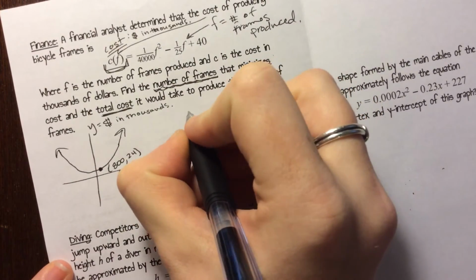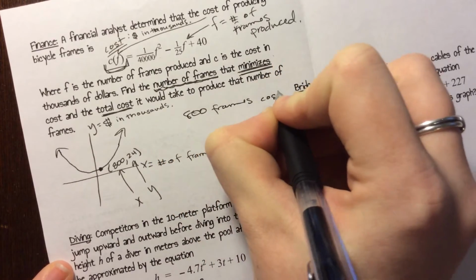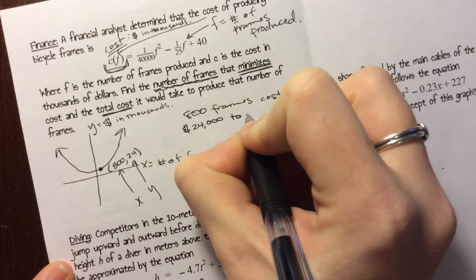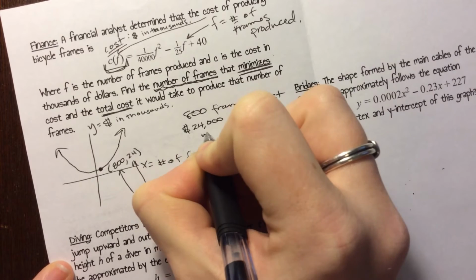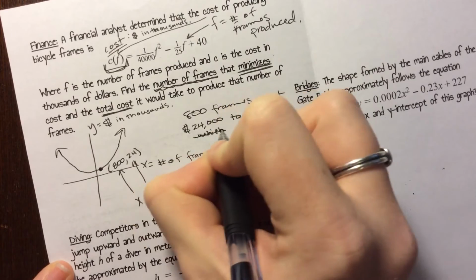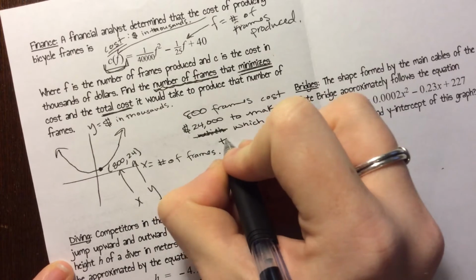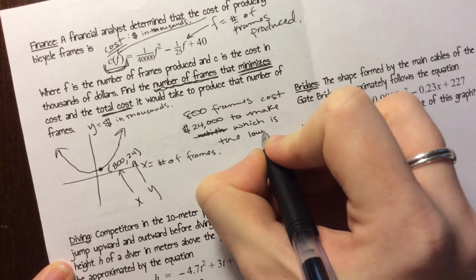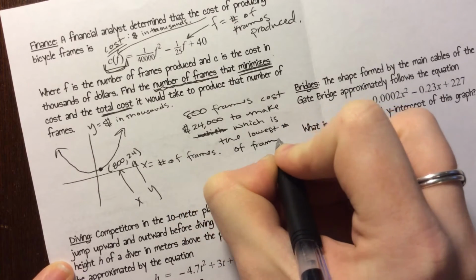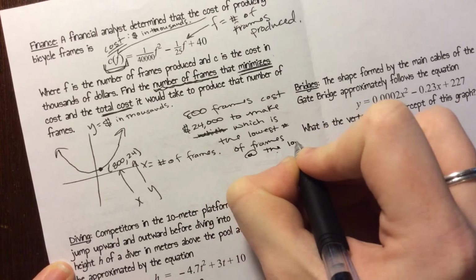So we could say 800 frames cost $24,000 to make, which is the lowest number of frames at the lowest cost.